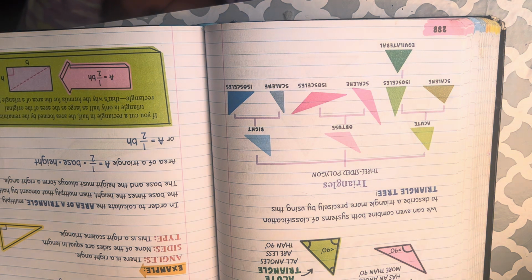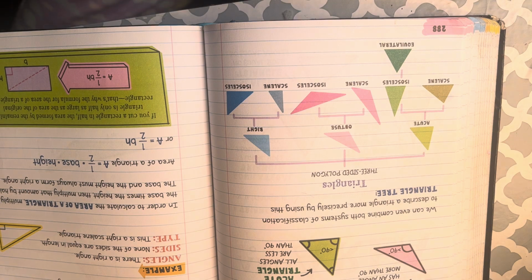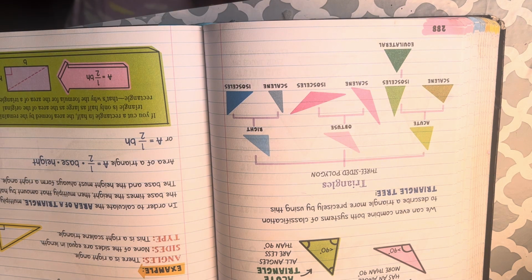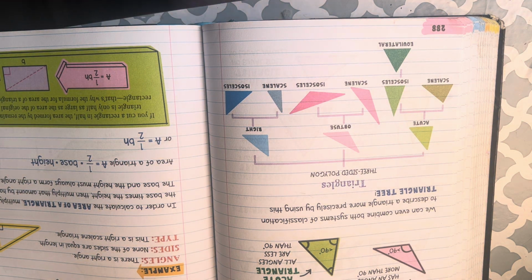In order to calculate the area of a triangle, multiply the base times the height, then multiply the amount by the half. The base and the height must always form right angles. Area of triangles: area equals 1/2 times base times height.